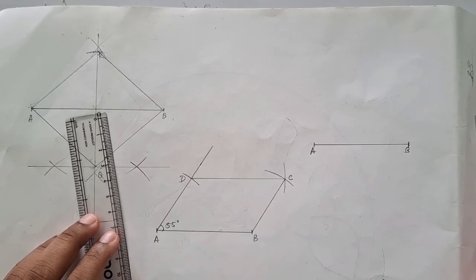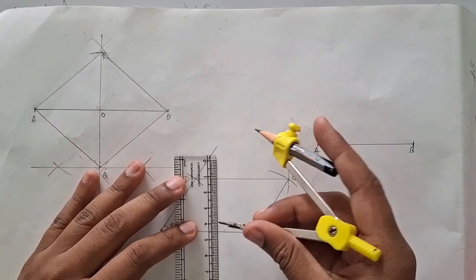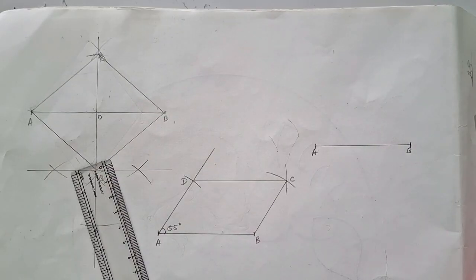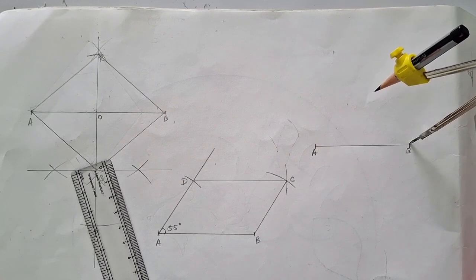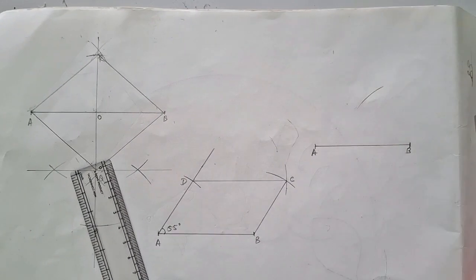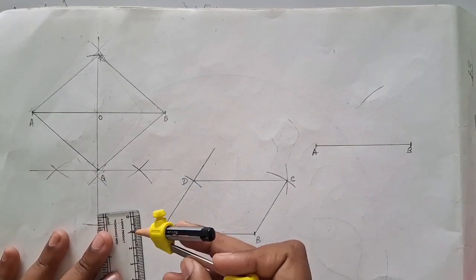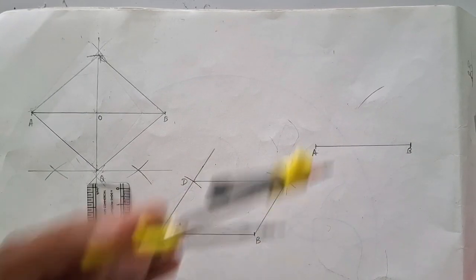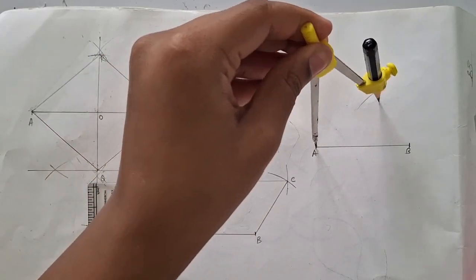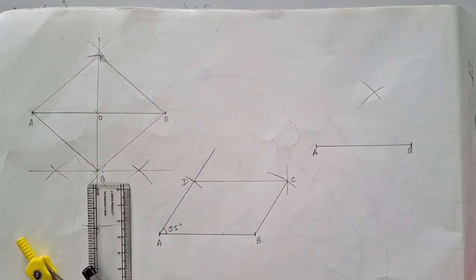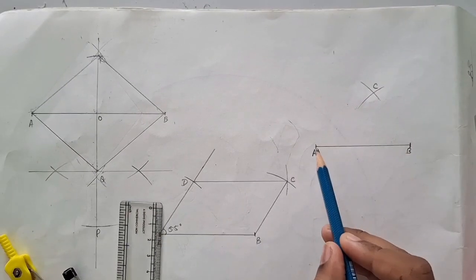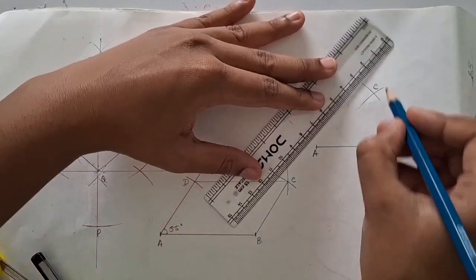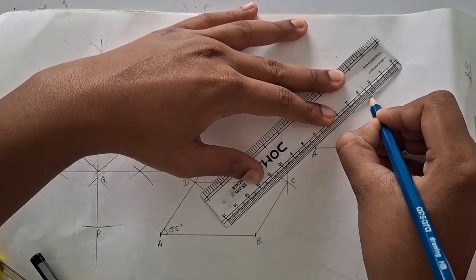BC they have given us 4 cm, so I am taking a radius of 4 cm in my compass and I am making an arc from point B because they have given BC as 4 cm. Now they have given CA as 5 cm, so taking a radius of 5 cm in compass, I will cut this previous arc from point A. So if this is point C, AC is 5, AB is 6 and BC is 4. Join all the points to get a triangle.